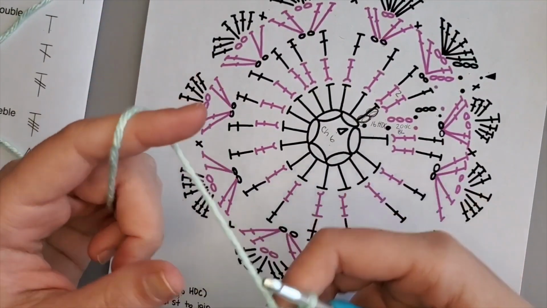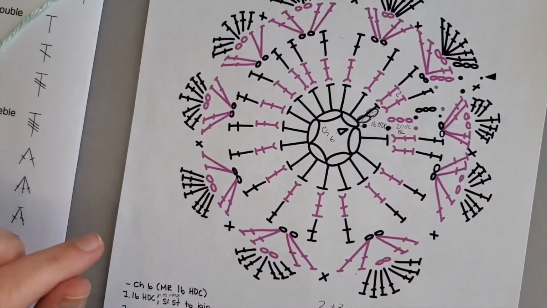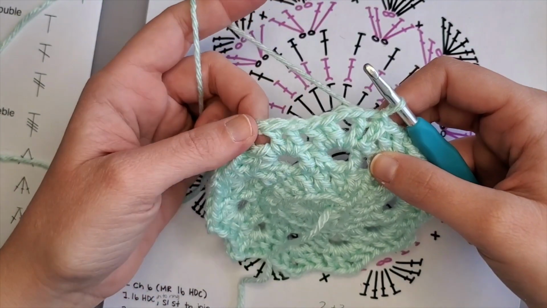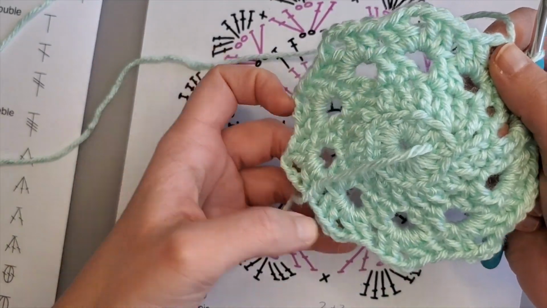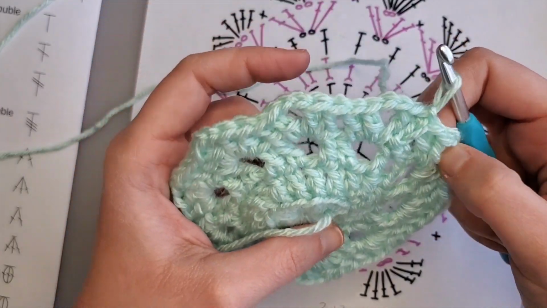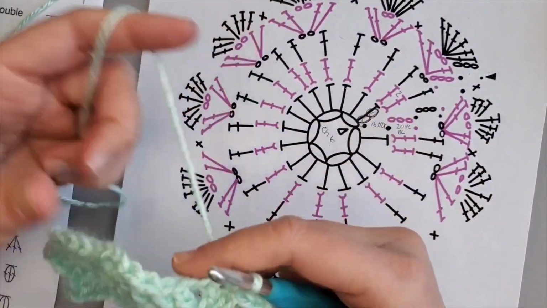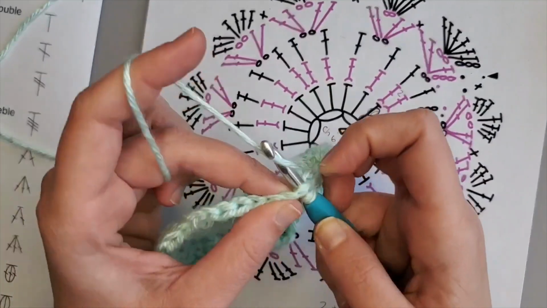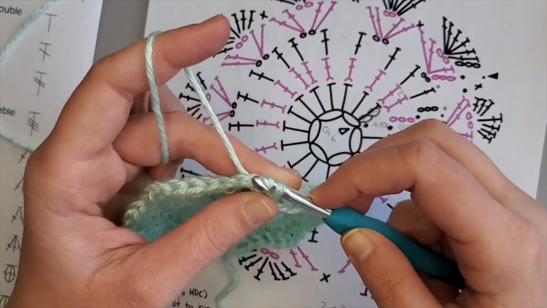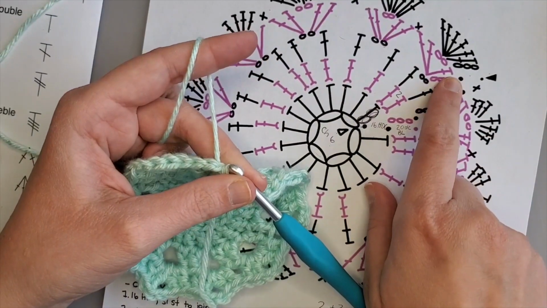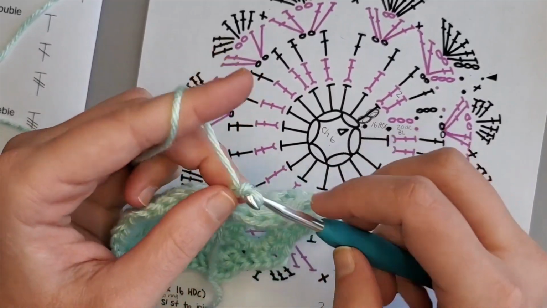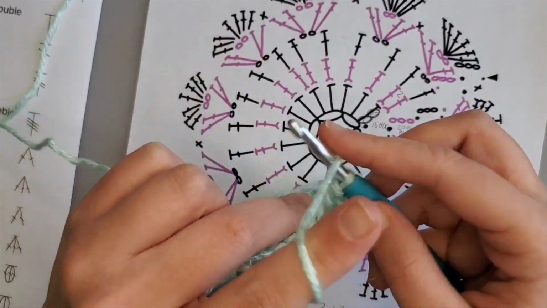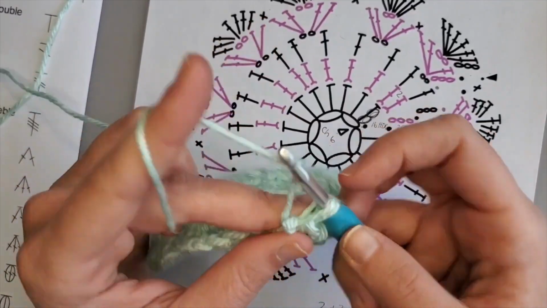And we're going to do that in, there's 10 of the petals that we need to do. So here's 1, 2, 3, 4, 5, 6, 7, 8, 9, and 10. So you're going to slip stitch into the top of the stitch because we need to do our second slip stitch. And then you're going to chain 3, and then you're going to work 6 double crochets into the same chain space.